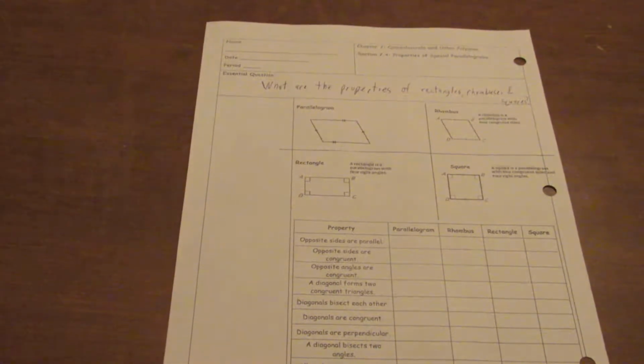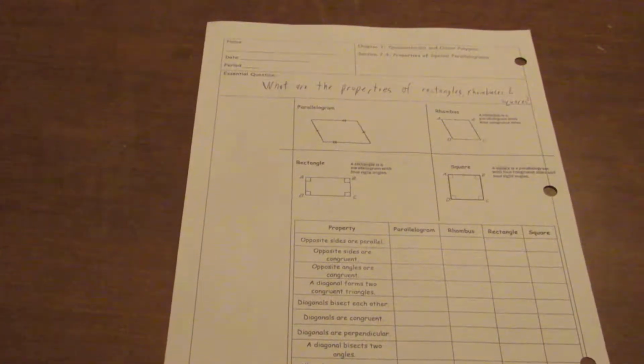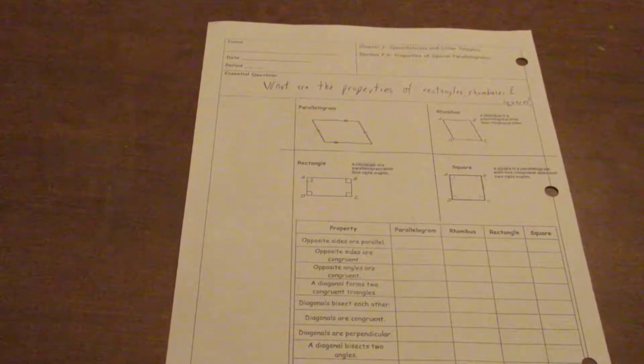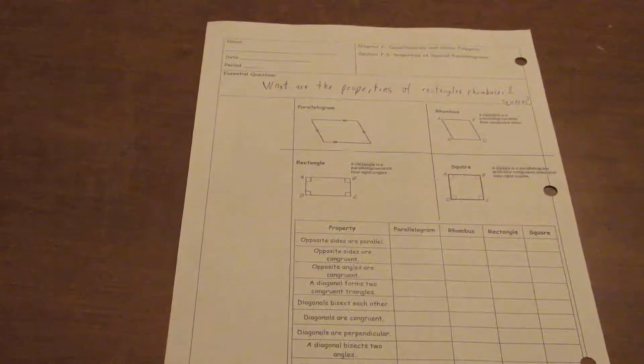Today we are looking at 7.4, properties of special parallelograms. Our special parallelograms are rhombuses, rectangles, and squares. Our essential question: what are the properties of rectangles, rhombuses, and squares?